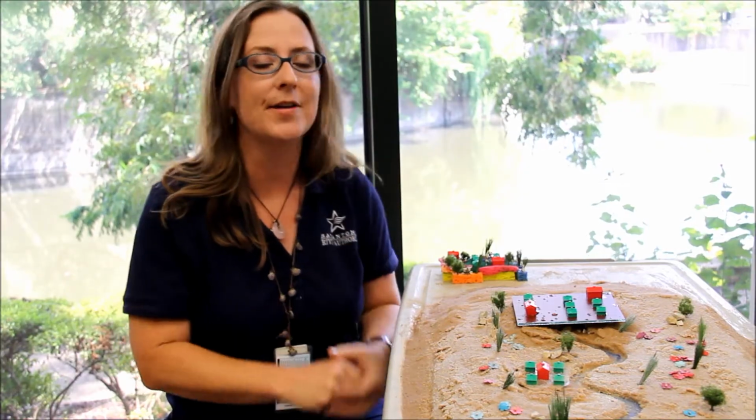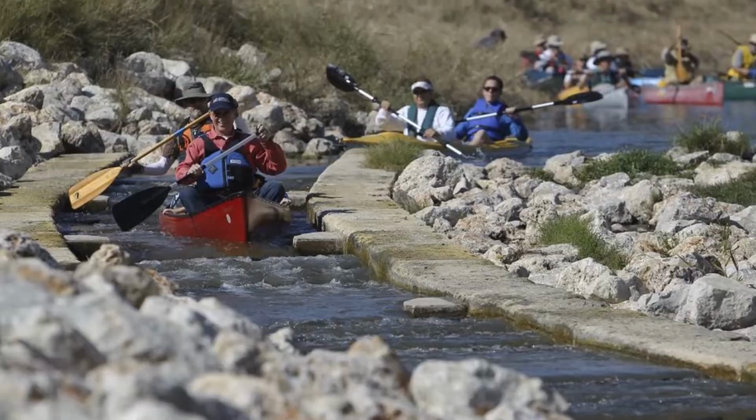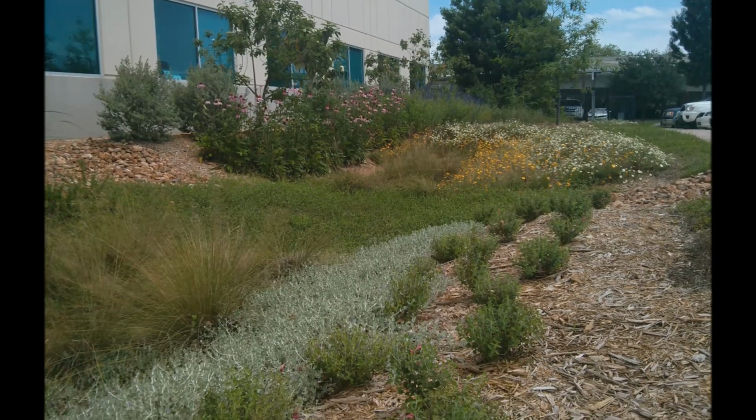And I'm here to talk to you about pervious surfaces and how they can actually interact with the natural environment to reduce flooding, reduce erosion, improve water quality, and to create a beautiful landscape. When it rains in an urban setting like San Antonio, some of the water is absorbed by grassy areas and soil, sort of like this sponge.